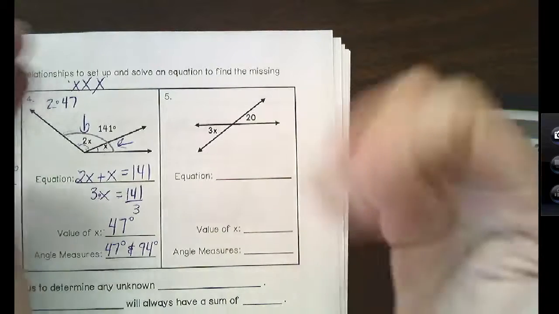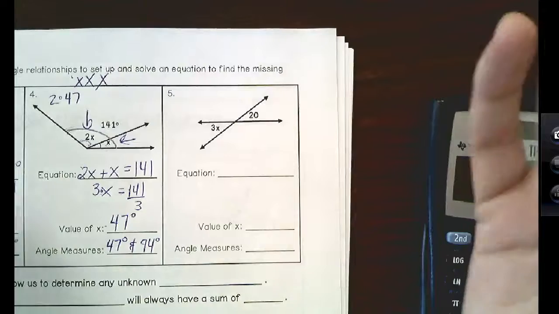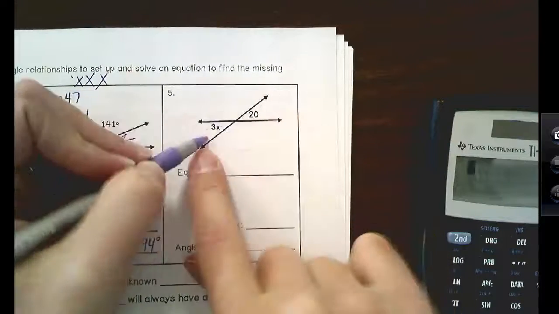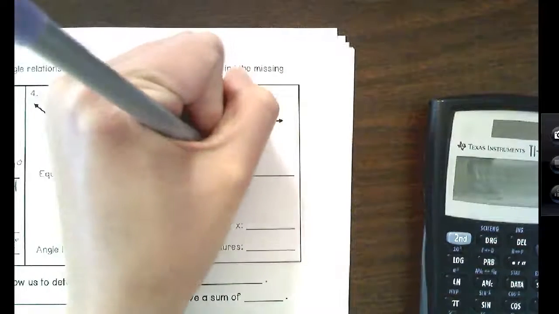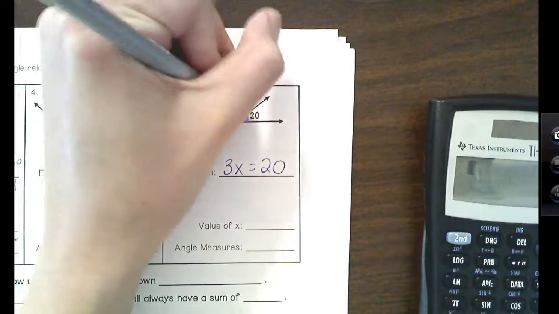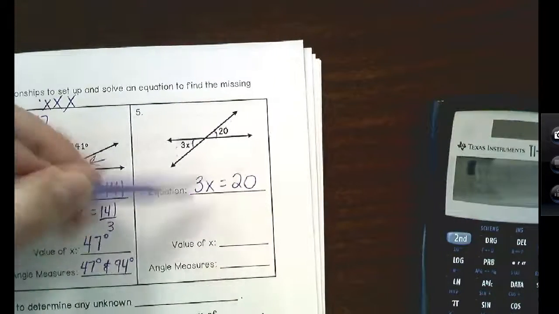Good, those are vertical angles. And we know that vertical angles are congruent, or vertical angles are equal to each other. So since these are vertical angles, they're the exact same size. They are equal to one another. So I'm going to take this 3x here, and I'm going to set it equal to that 20, because these are vertical angles. I'm going to set 3x equal to 20.